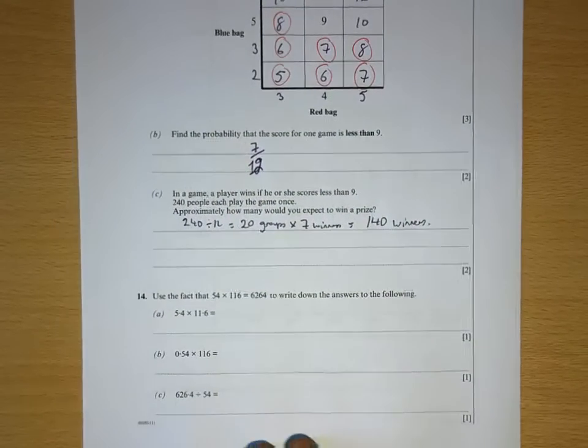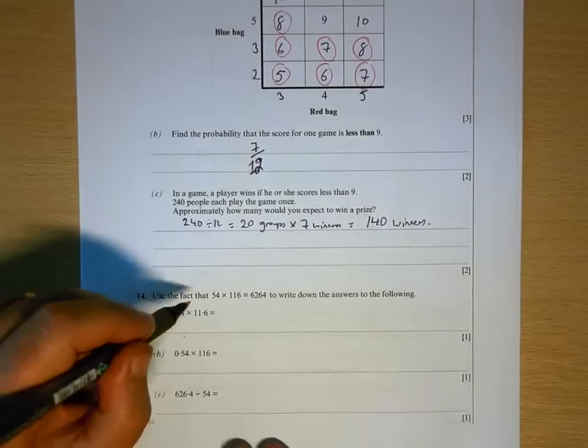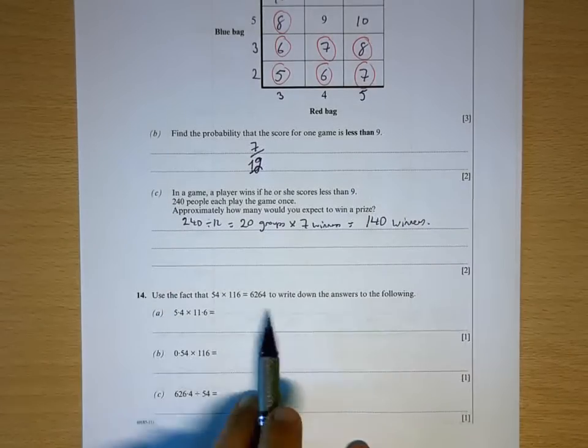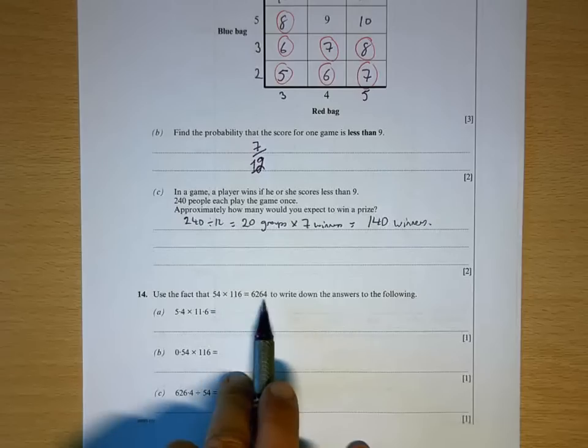Number 14. Use the fact that 54 times 116 equals 6264 to write down the answers to the following. So 5.4 times 11.6. The answer is going to have those digits in, because it's exactly the same digits being multiplied together.